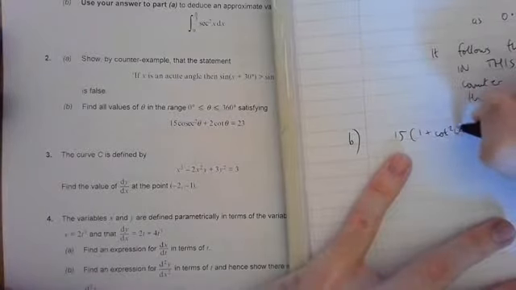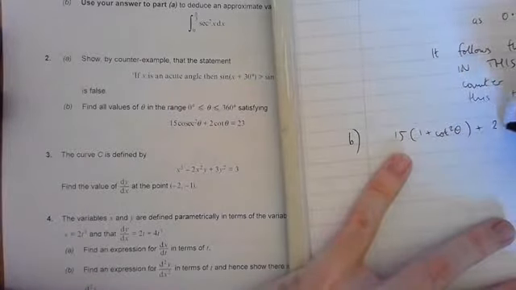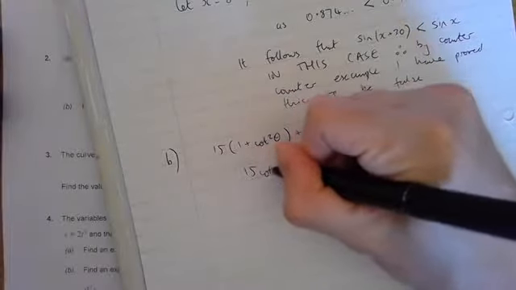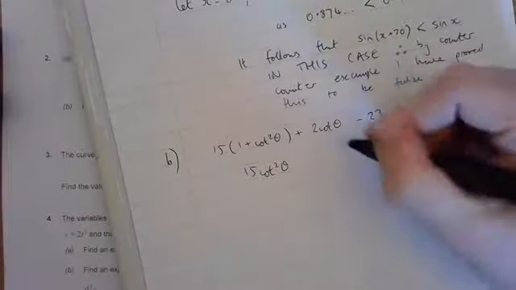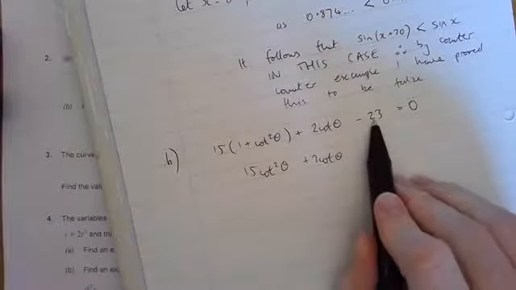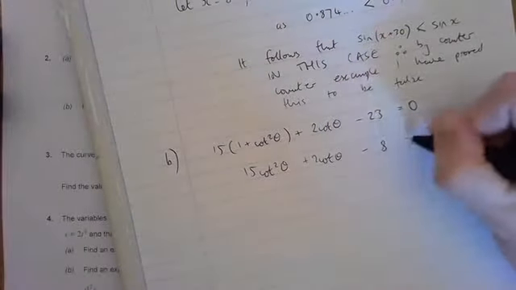Let's just check this right. Yeah, 1 plus cot squared theta. But I could have had it come round the other way as well. So 15 times 1 plus cot squared theta, plus 2 cot theta, and I'm going to bring that 23 over straight away as well, so minus 23 equals 0. Expand out and collect the like terms. I'll try and do it really quickly. 15 cot squared theta plus 2 cot theta. I'm going to get plus 15, but then take away 23 is minus 8 equals 0.